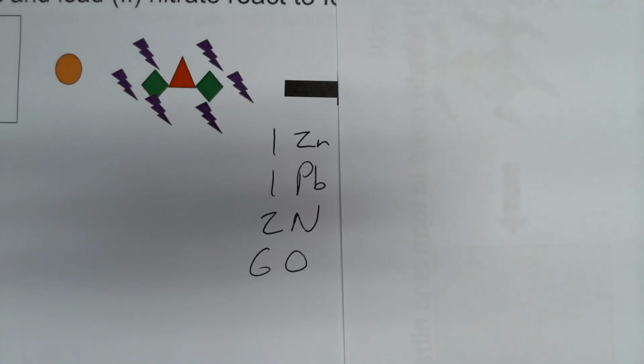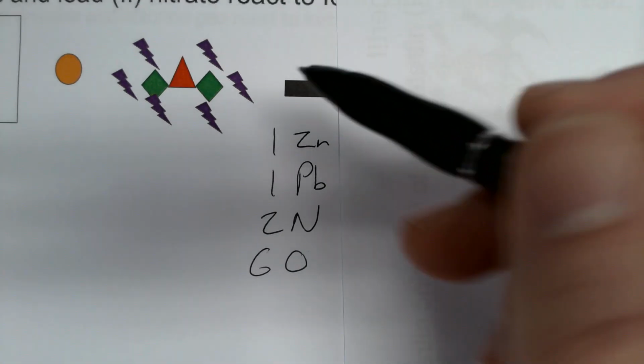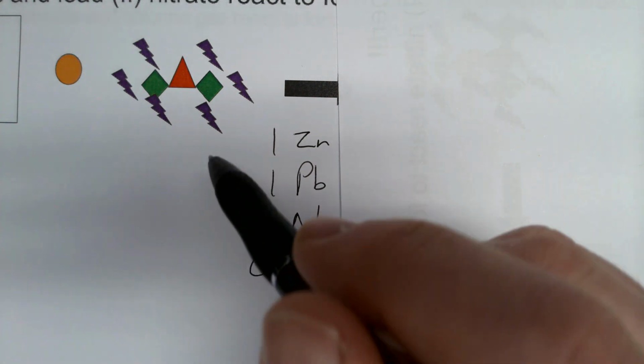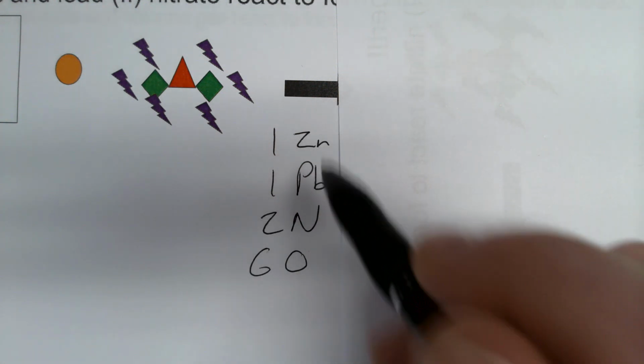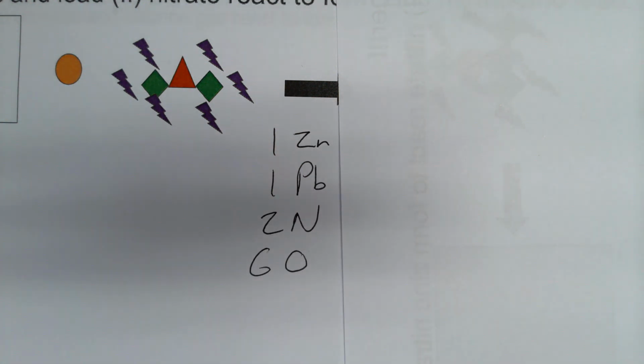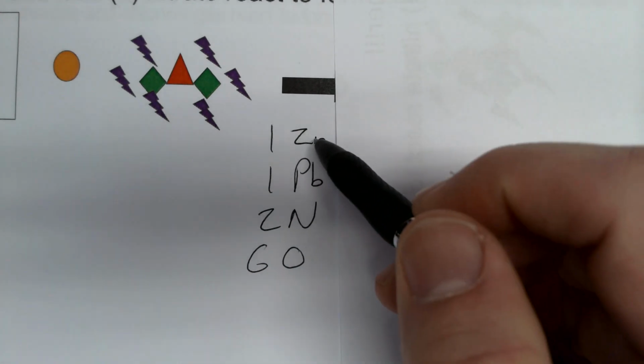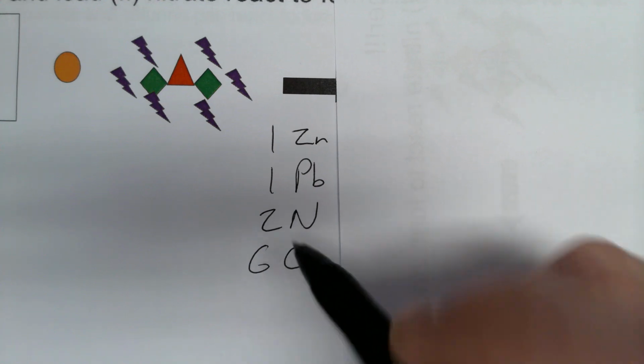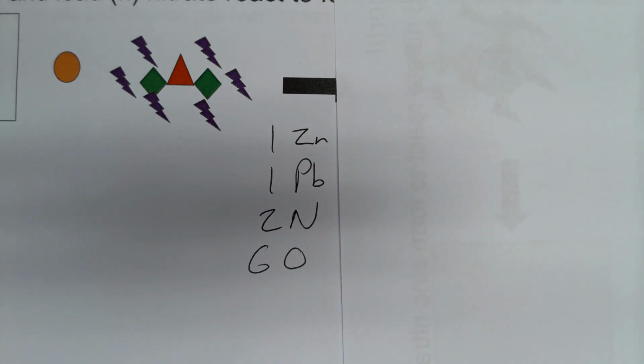What I did was I wrote that down. For the different types of atoms I have in my reaction, I wrote them down: zinc, lead, nitrogen, oxygen. Now here's the thing: in my product, I can only have the atoms zinc, lead, nitrogen, oxygen. The law of conservation of mass says I cannot create nor destroy atoms. Unit 3.